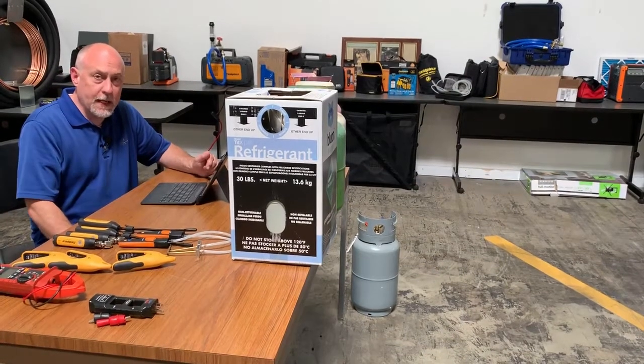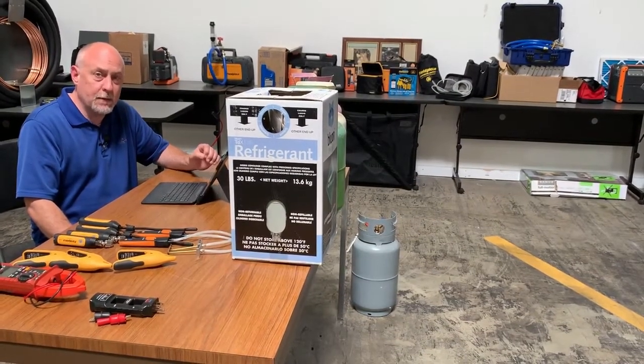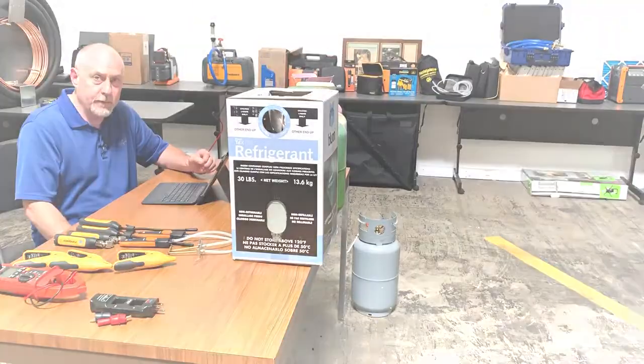Managing Refrigerant in the MeasureQuick app is one of the newest features we added, and it's probably one of my favorites. Let me show you how to do it.